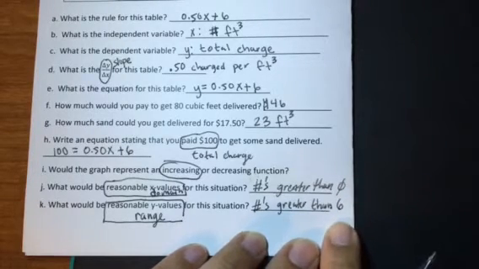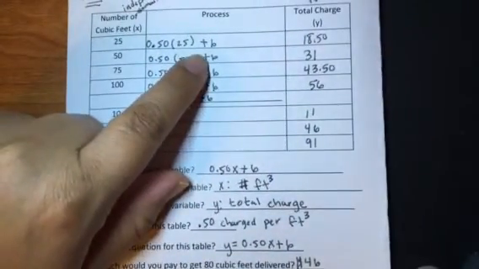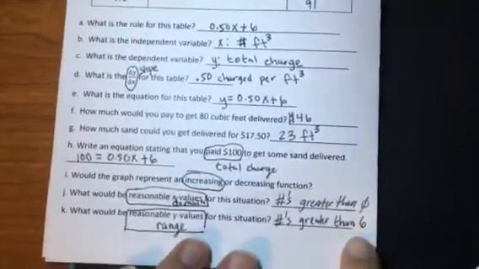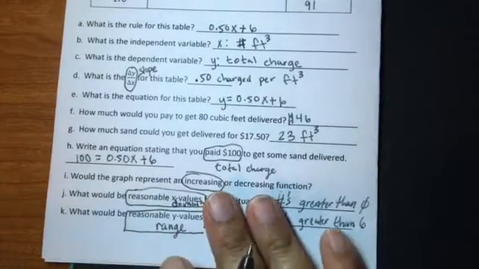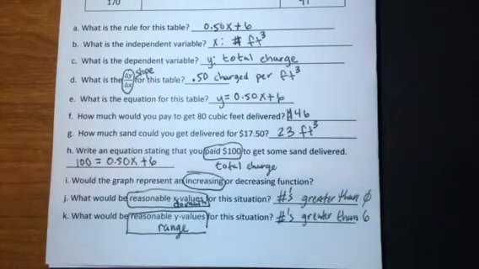And why do I know that it's 6? Because just for the delivery fee, it's going to be $6. So the numbers have to be greater than the delivery fee. Okay, again, this is going to go on page 35.